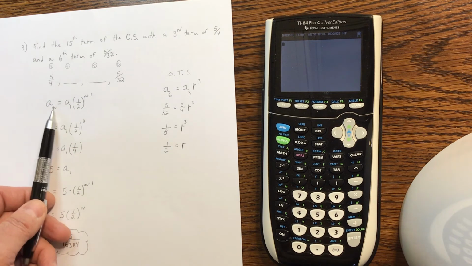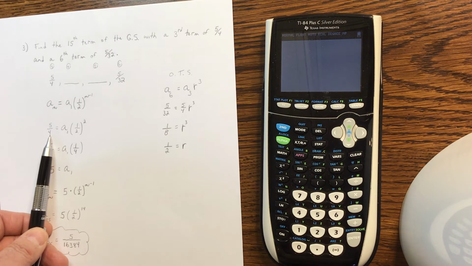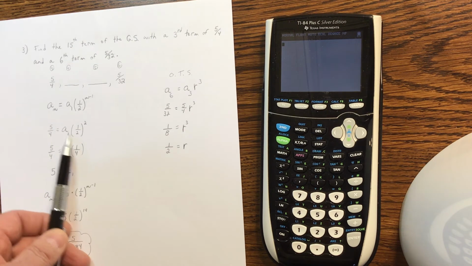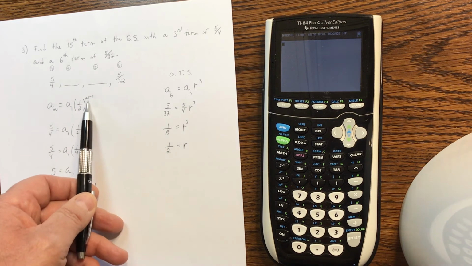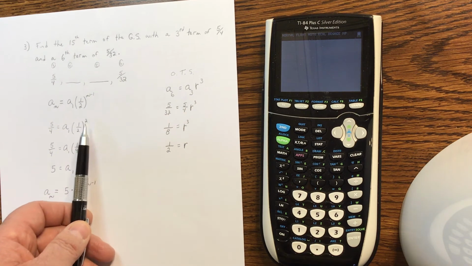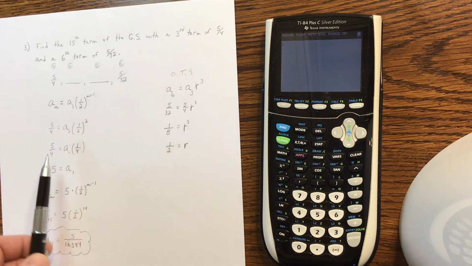So this just means which term am I going to use? I'm going to use the third term. So 5/4 equals whatever our first term is times the common ratio raised to the second power. That's the n minus 1. I'm using the third term, so 3 minus 1 is 2. From here, we just have to solve for a sub 1, which will help us find the first term.